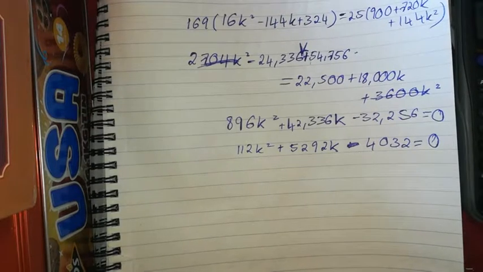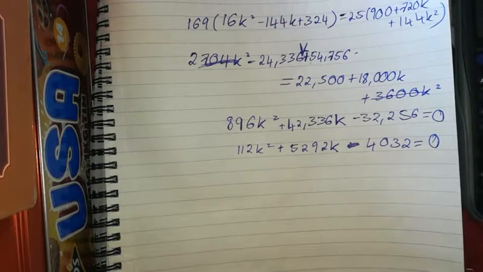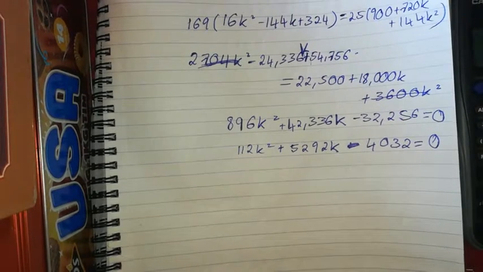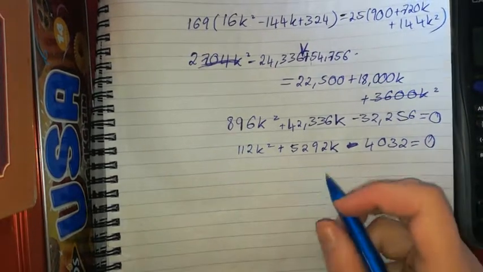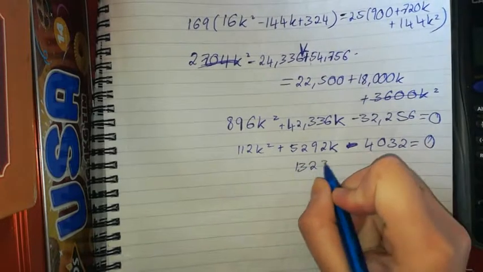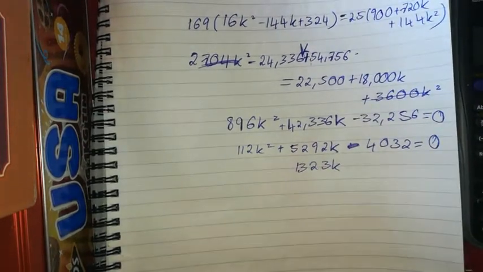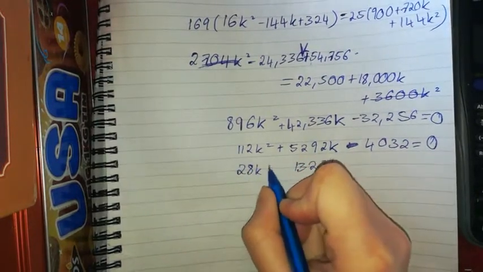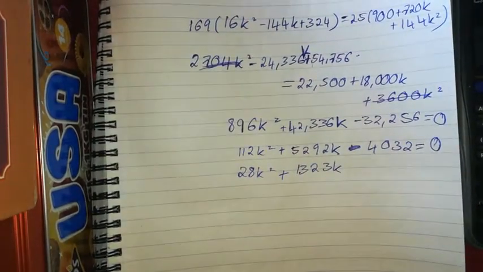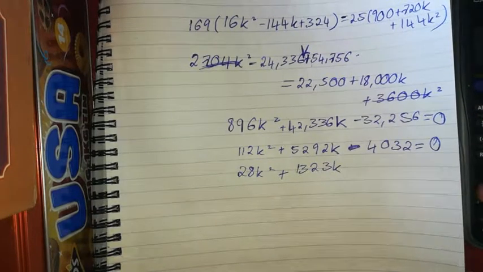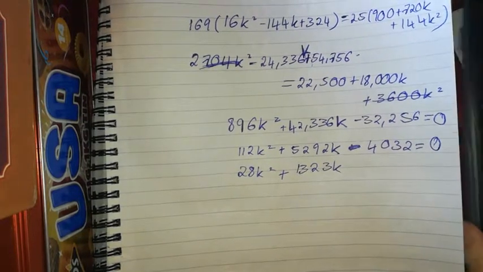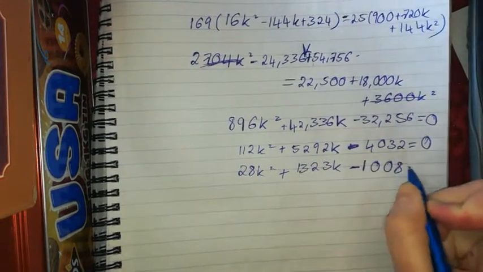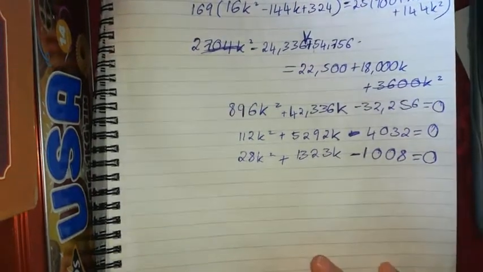So I'll just divide everything by 4. 5292 divided by 4 is 1323k. 112 divided by 4 is 28k squared. 4032 divided by 4, and then that's minus 1008 equals 0.